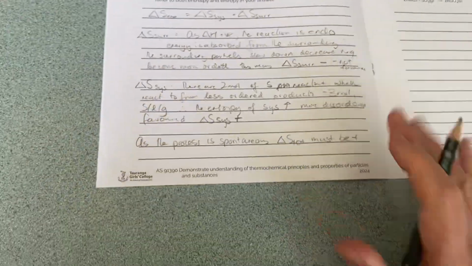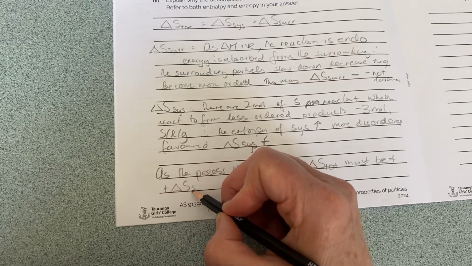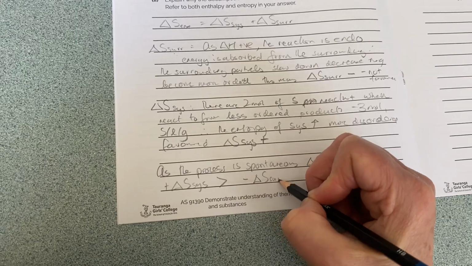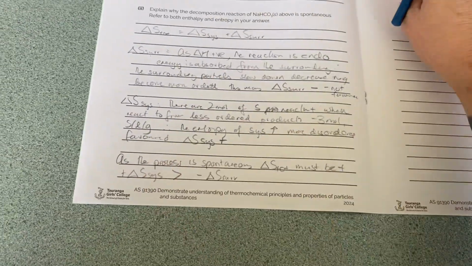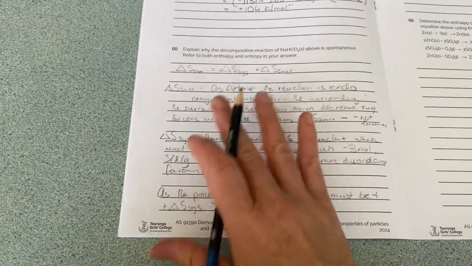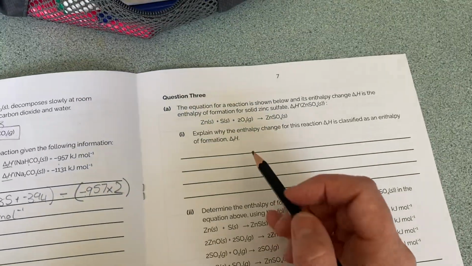And then we need to say, and most of you got this, that the positive entropy of the system must be greater than the negative entropy of the surroundings so that the total entropy is positive. So that's another excellence question there. Most of us did okay here. A couple of you could probably put in a little bit of effort and get another merit or excellence here. And on to the last question.